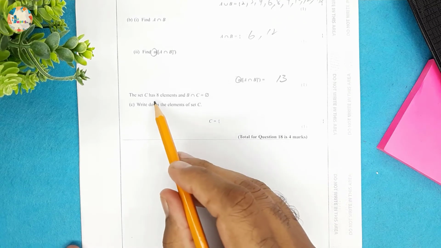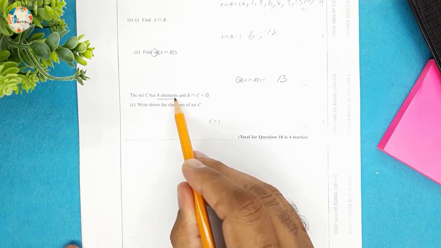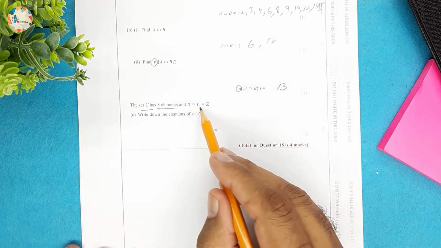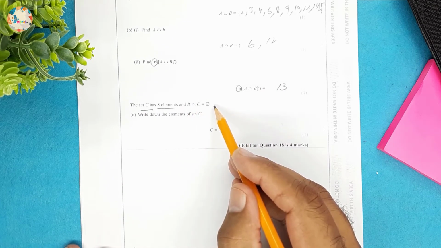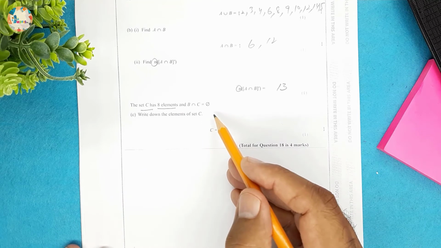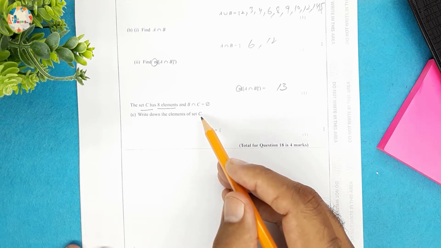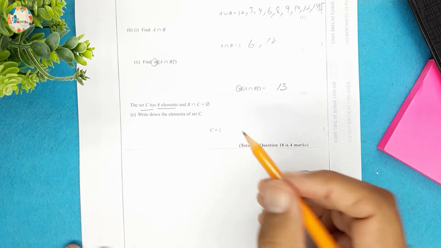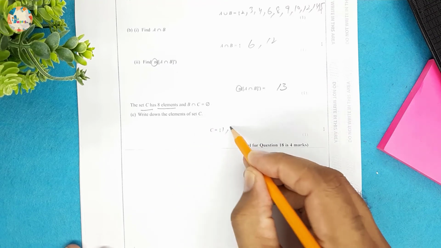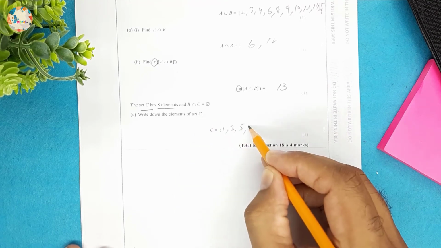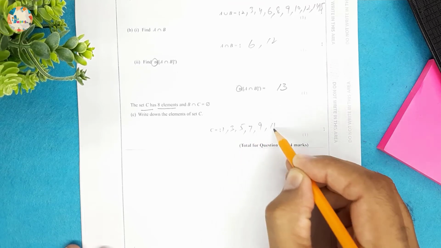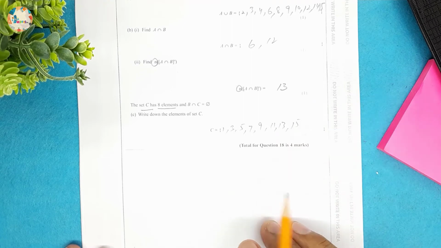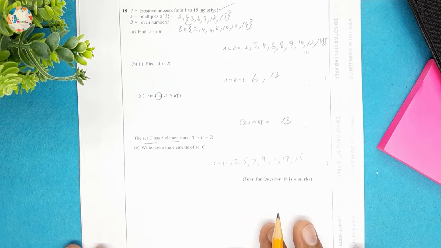The set C has 8 elements. So C is having 8 elements, and B intersection C is equal to 5. Write down the elements of C. So what can be those members of C? Members of C are basically, we can write 1, 3, 5, 7, 9, 11 and 13 and 15. So these are basically the members of C.